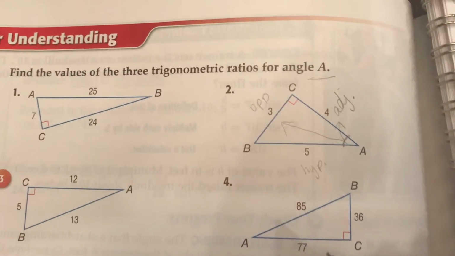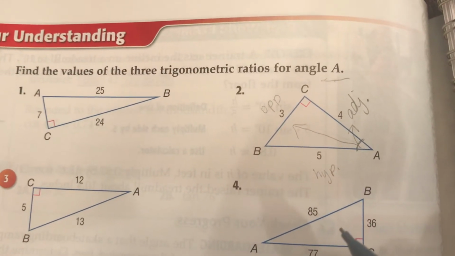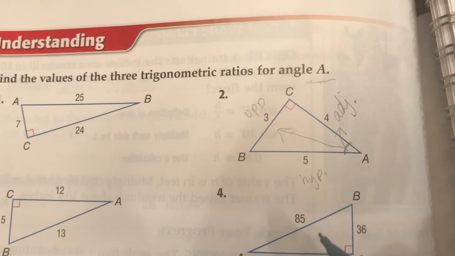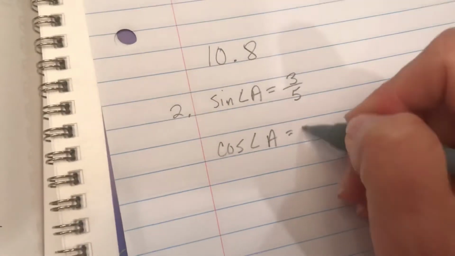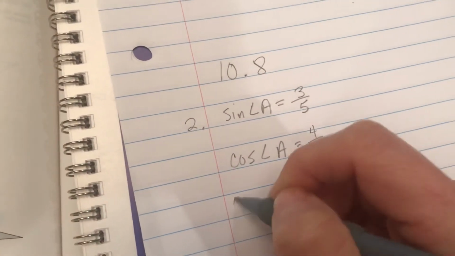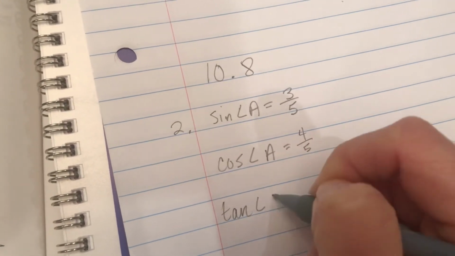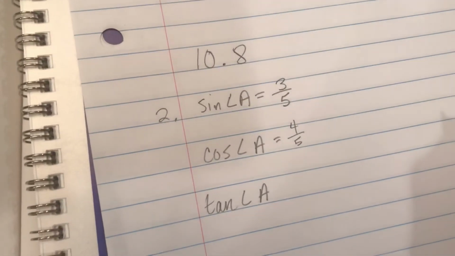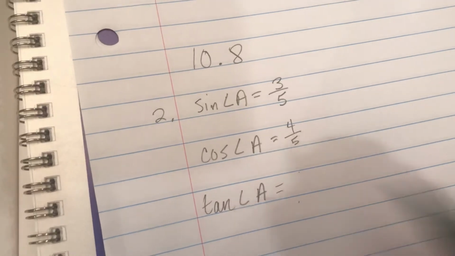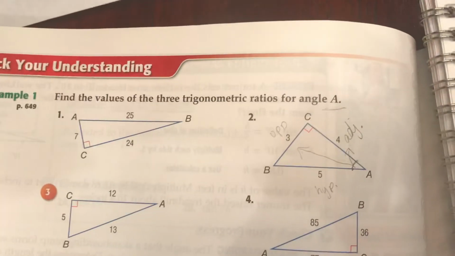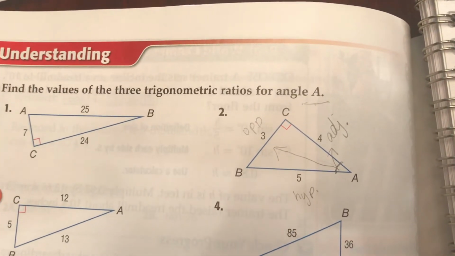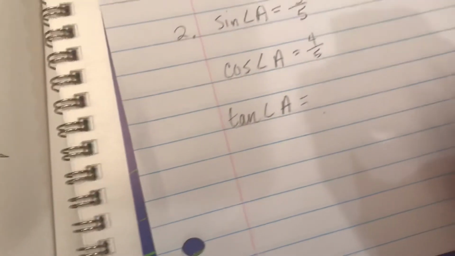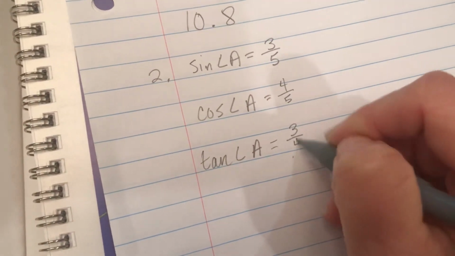Cosine is, remember, Oscar had a heap, so adjacent over hypotenuse. That would be 4/5. Tan of angle A, remember tan is of apples. Oscar had a heap of apples. So that's opposite over adjacent, which here would be 3/4. And that's it. That's all you do.